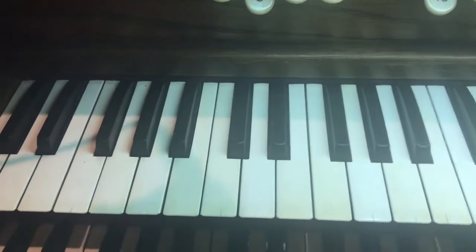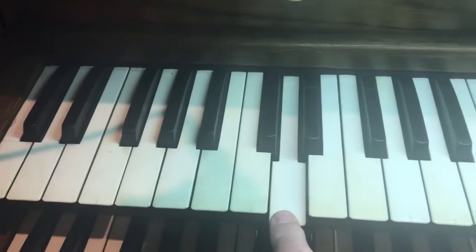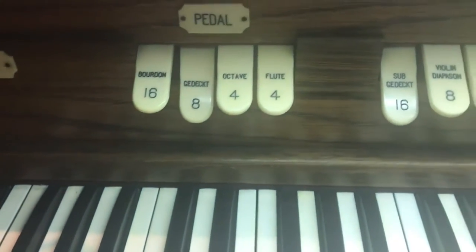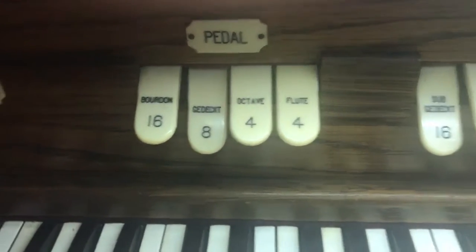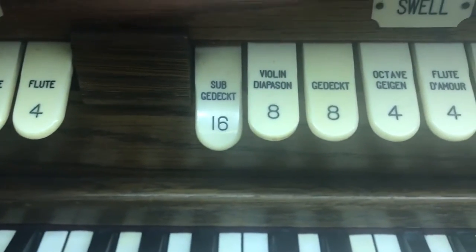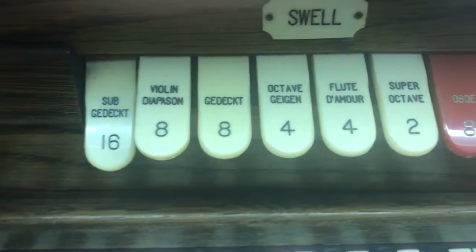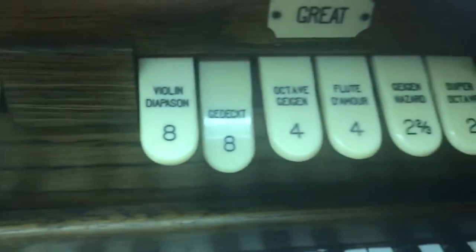If I play low D on the gedect on the pedals, and I play second octave D on the sub-gedect 16 foot, it's basically the same thing. So the gedect pipes in this organ are being borrowed or spread across the pedal division, the swell division with the sub-gedect, which is just an octave lower, and they're the exact same pipes that are used on the grate.